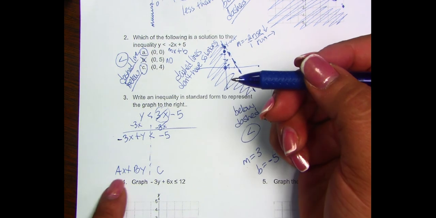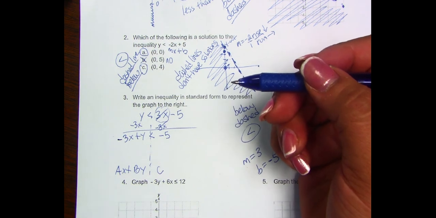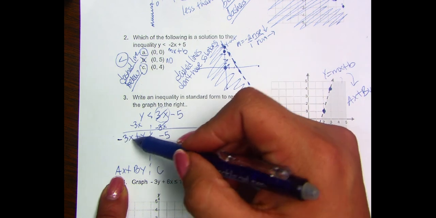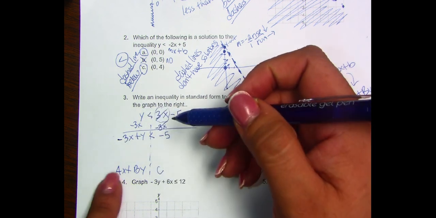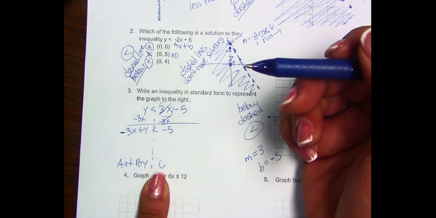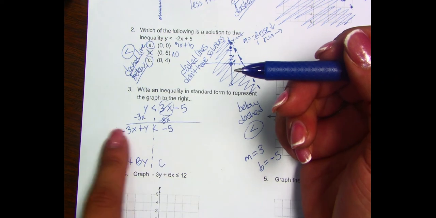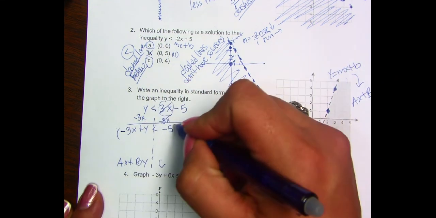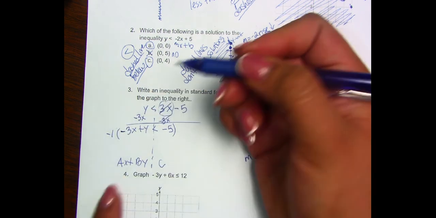And the thing about standard is that it has to follow certain rules. A cannot be negative, like right now it's negative. We need to make that a positive. And A, B, and C cannot be fractions or decimals. So far they're all whole numbers, so we just need to get rid of that negative. And one quick way to get rid of the negative is to multiply everything times -1.